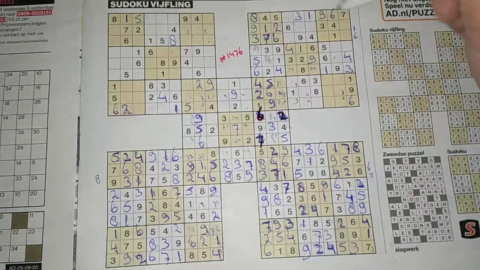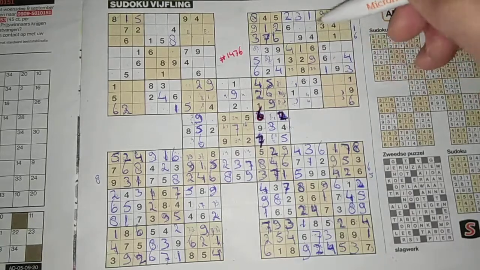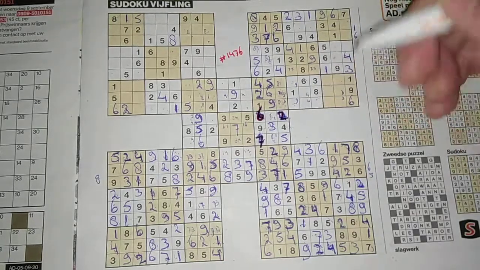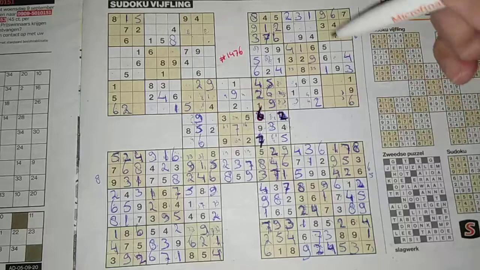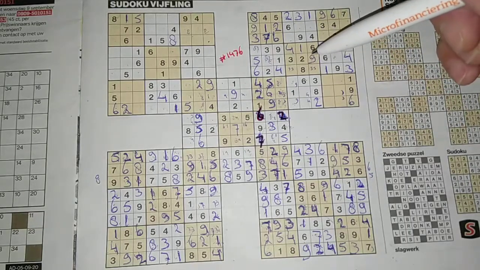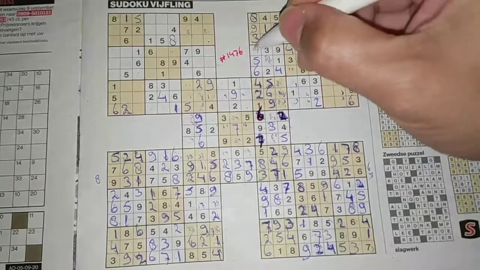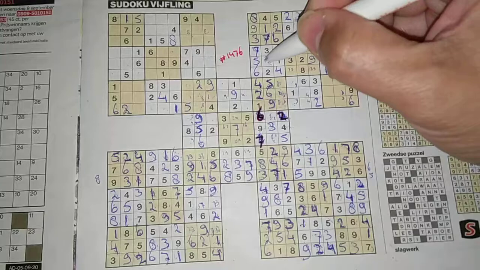1 number left in the first row, number 2. 2 in this column, 2 in the middle column, so the column next, the only place for the 2 should be here. We have an 8 here, so this can be an 8, this should be a 7, this should be an 8.